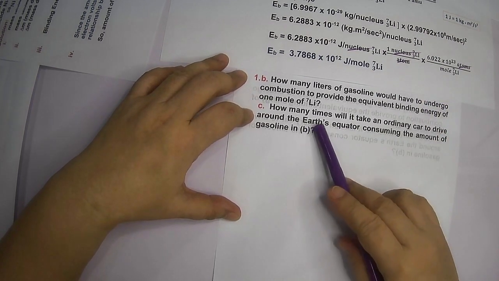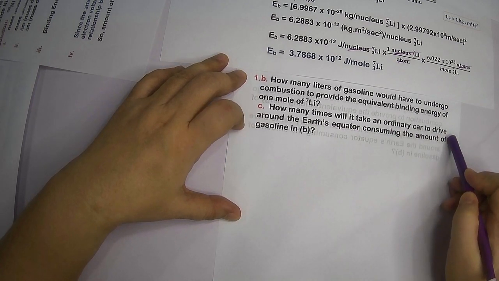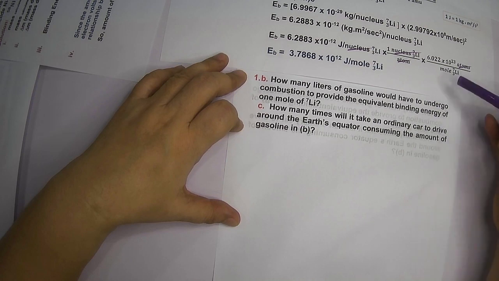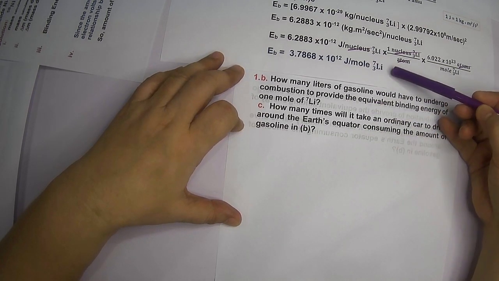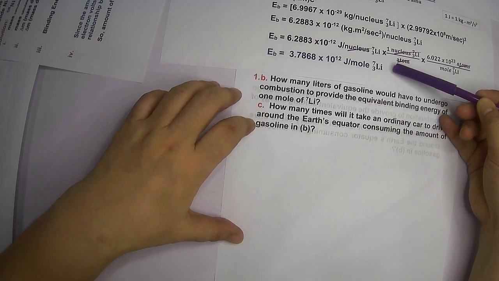And how many times will it take an ordinary car to drive around the Earth's equator, consuming the amount of gasoline that we have computed in part B, referring to the binding energy of 1 mole of lithium?